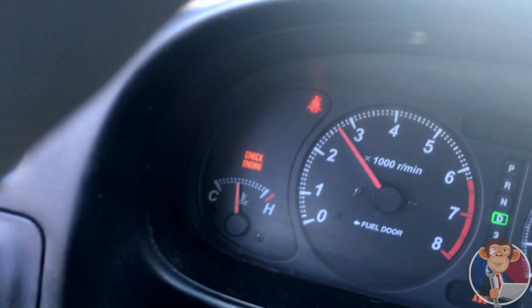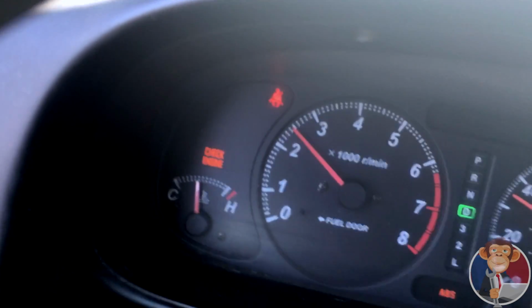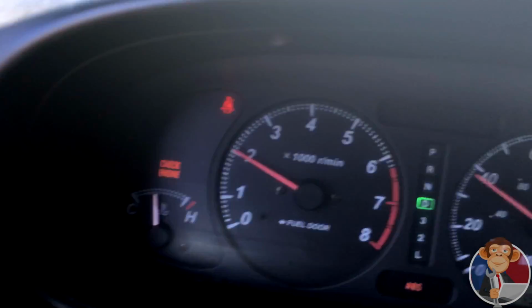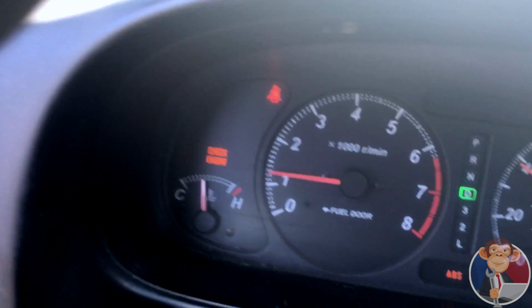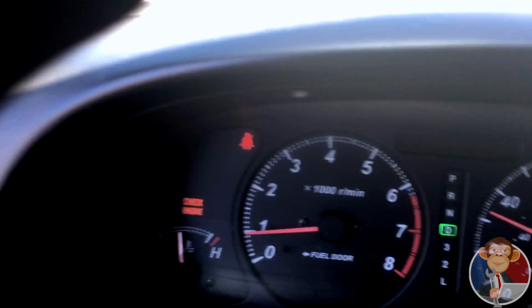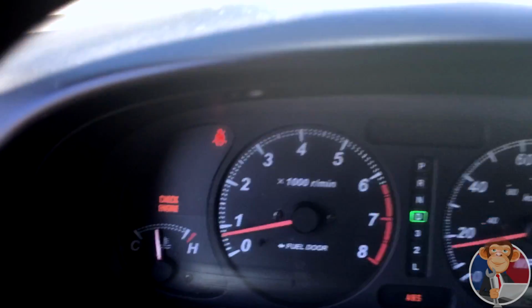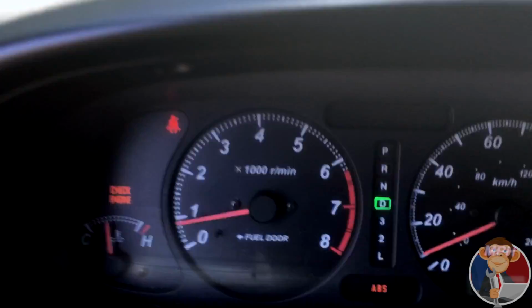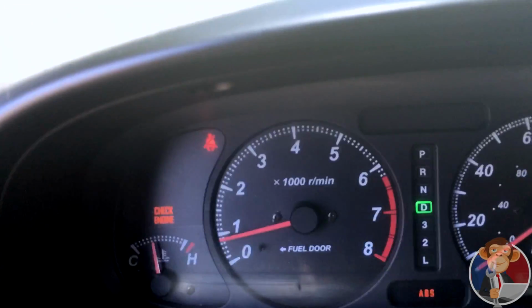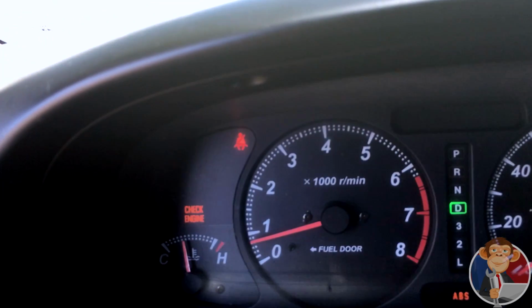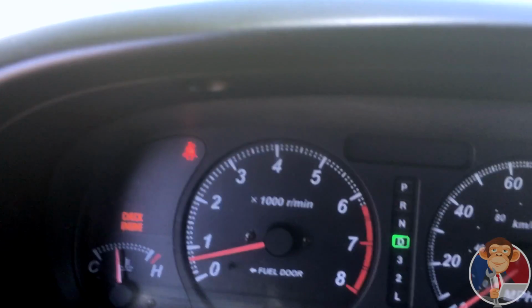First gear shift's fine. Second gear shift's fine. So it seems to me that the problem is only under heavy acceleration, because there I was probably one third accelerated, and we did not have any type of shifting issue. That's a good sign.